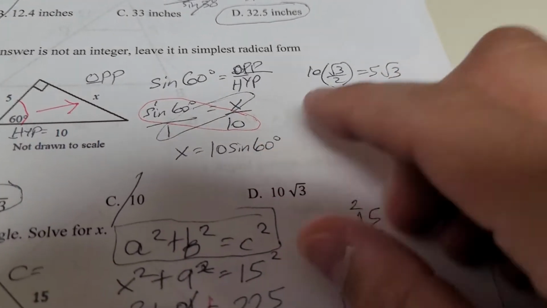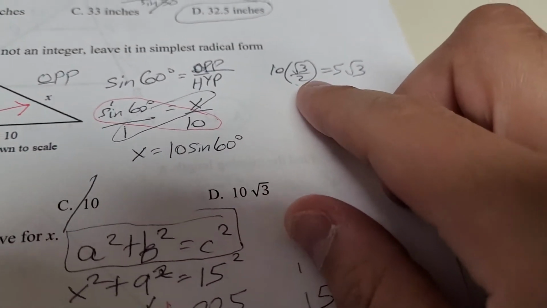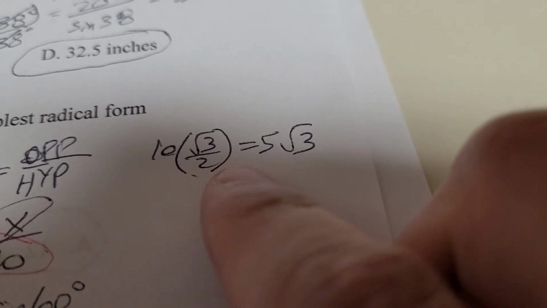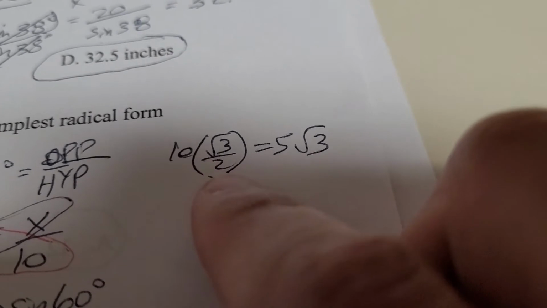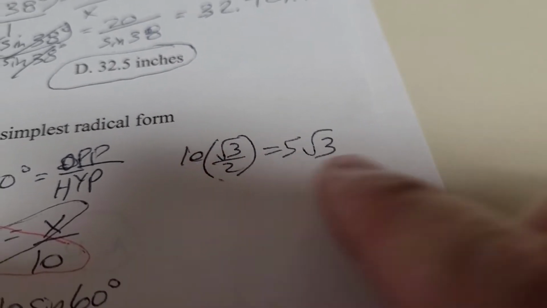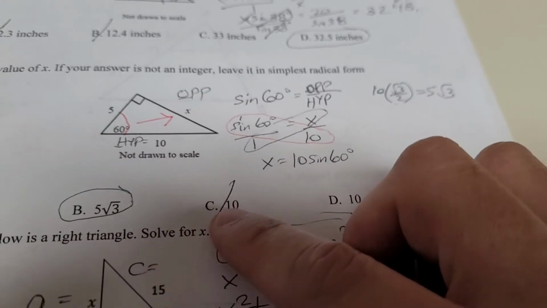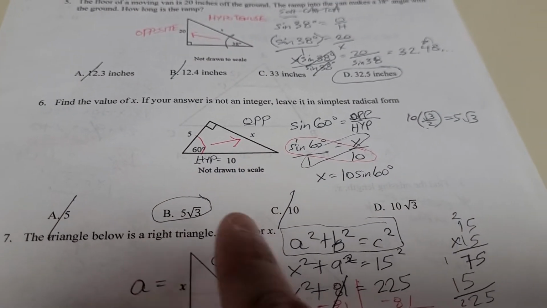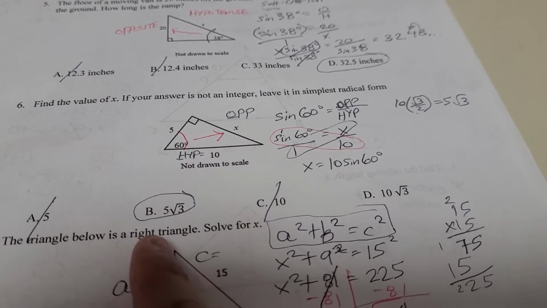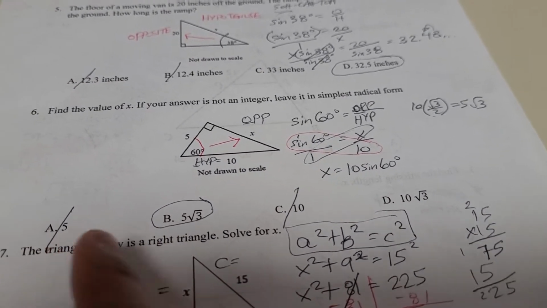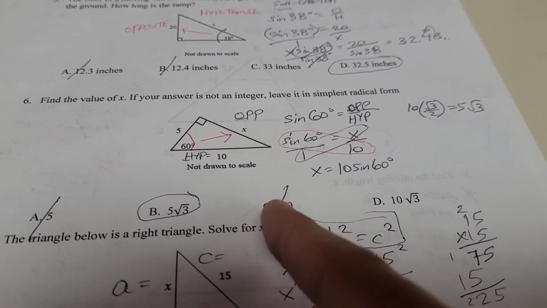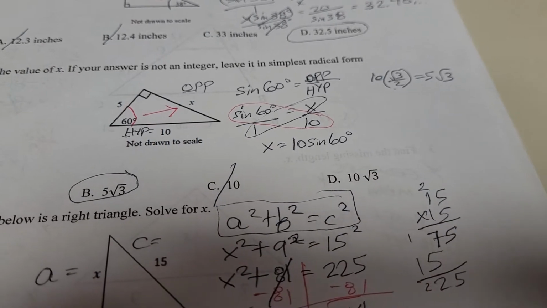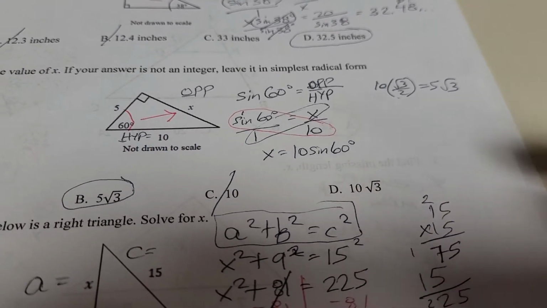You could have also said the sine of 60 is the square root of 3 over 2, but I don't expect that from you because you wouldn't learn that until you get to pre-calc. But if you did have that, 10 times this, the 2 would go into the 10 5 times. It's just 5 square root of 3. But like I said, if you put this into a calculator and go through your answer choices, it's going to be this one. You know it wouldn't have been A or C because you would have gotten a decimal. So it would have been either B or D. Just look at it in the calculator and see which one matches.